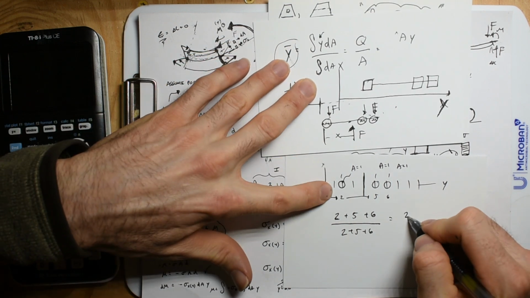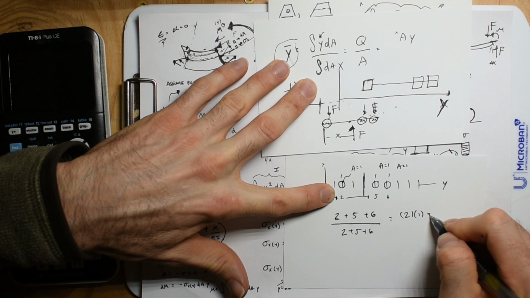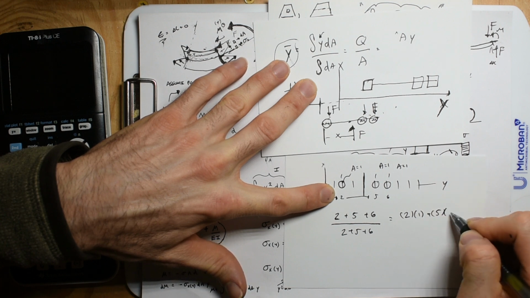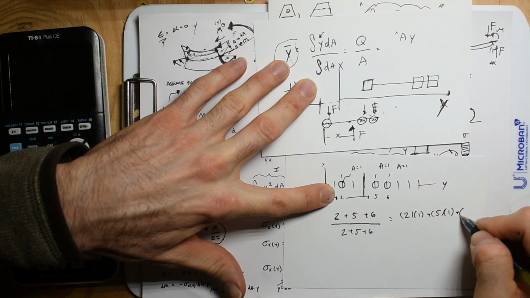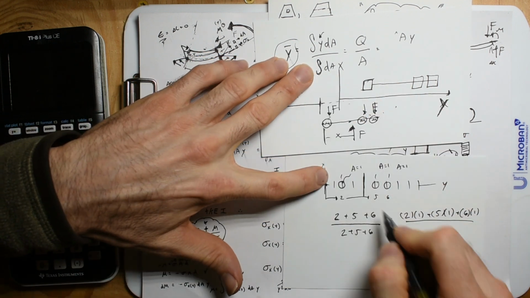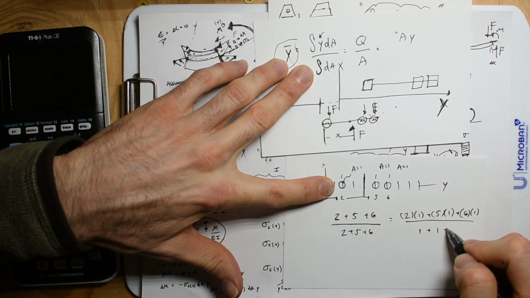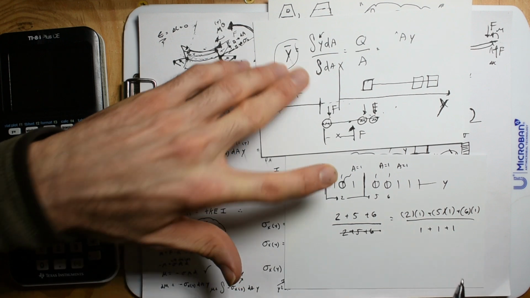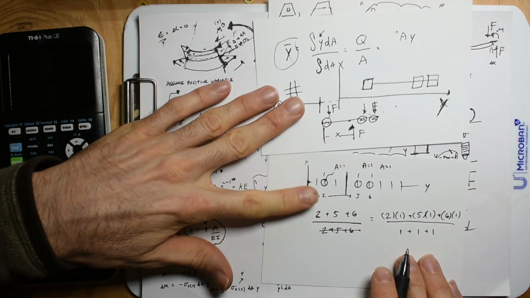So 2 is the distance, area is 1, plus 5 is the distance, area is 1, plus 6 is the distance, area is 1, divided by the sum of the areas. Well, that's going to be 1 plus 1 plus 1. Sorry about that. And I was just like, holy Toledo.